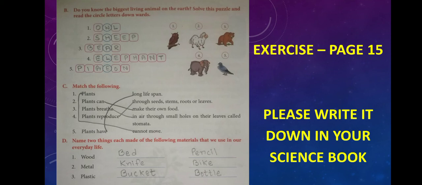And at the last, two things made up of the following material that we use in our everyday life. So what do we use made of these materials? Wood. What do we use? What things made of wood do we use in our life? Number 1 is bed. Bed is made of wood. We sleep in the bed every day. And number 2 is pencil. Our pencil is made up of wood.